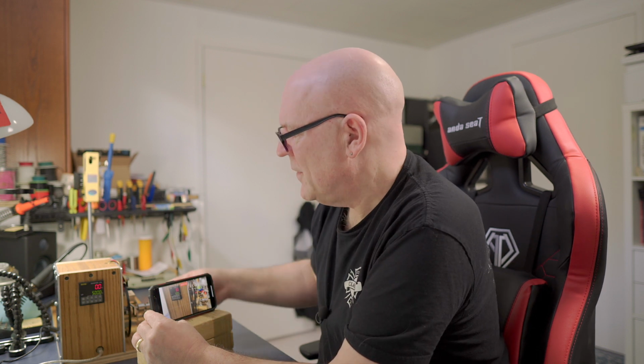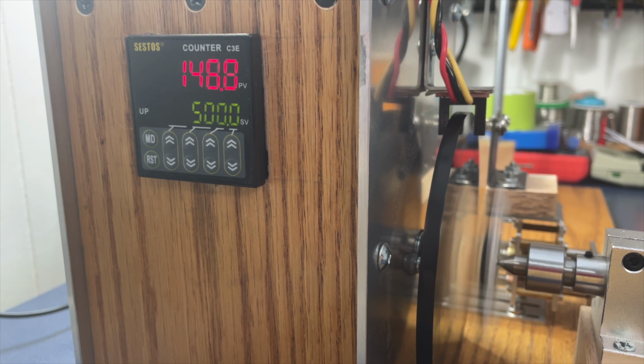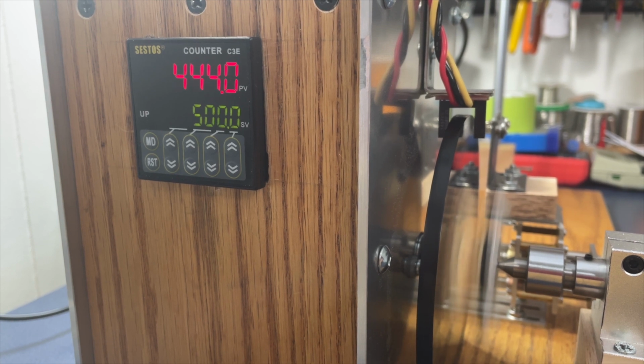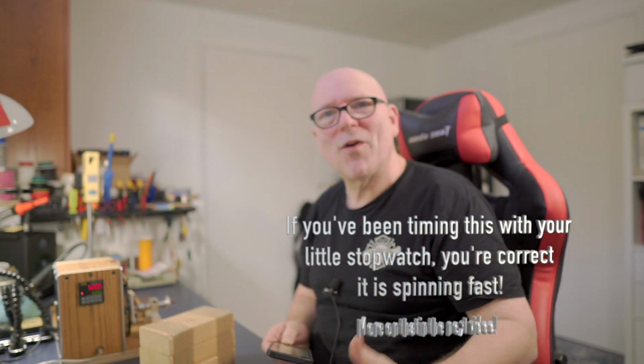So now the bobbin should spin counterclockwise for 500 winds, again for about 15 seconds. And there we are. That's great.